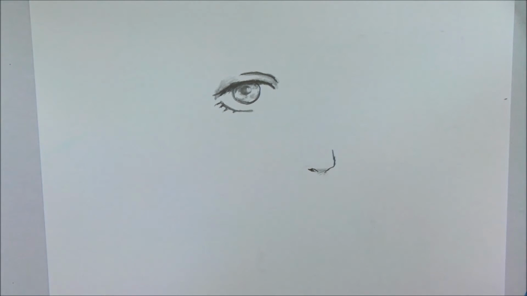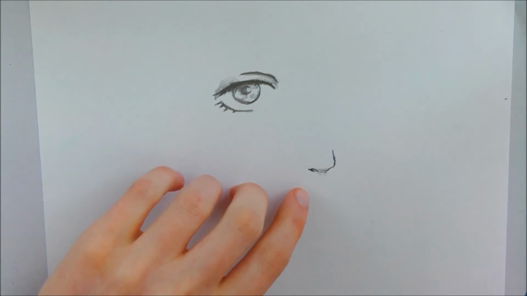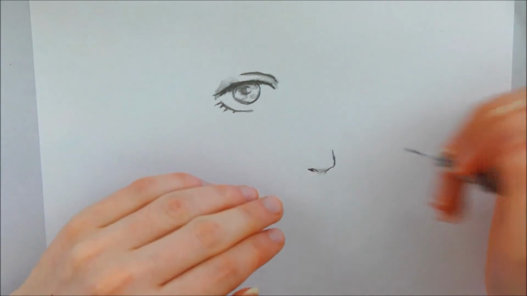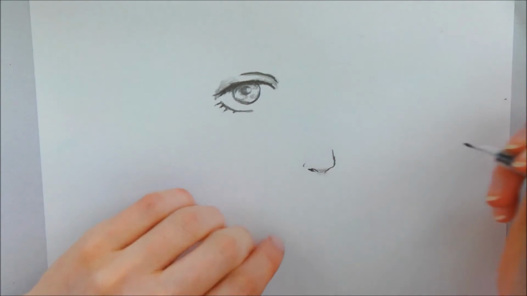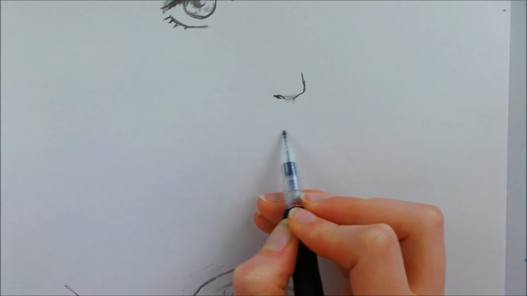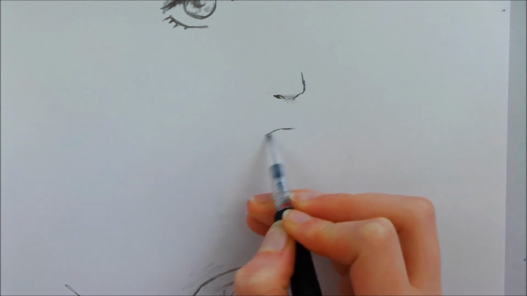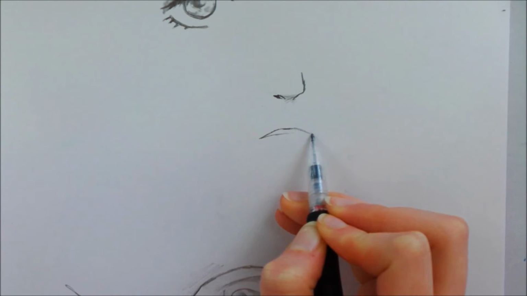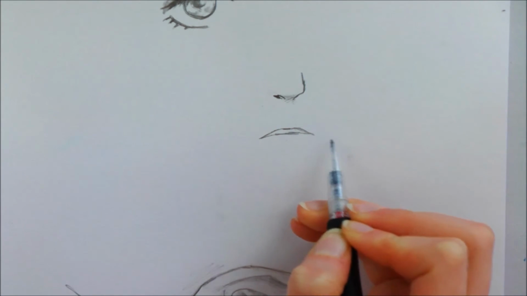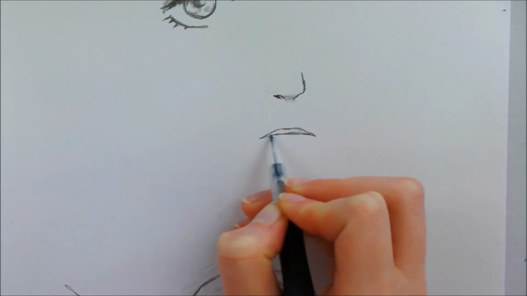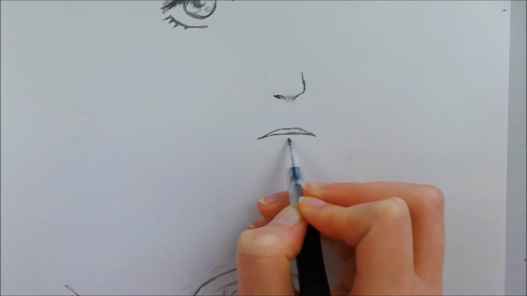But there's one of the more realistic anime noses, I would say, because a lot of noses sort of don't exist. I'm going to draw her a simple mouth to go with her face. It's going to be partially open because she was about to say something, but then she got cut off.